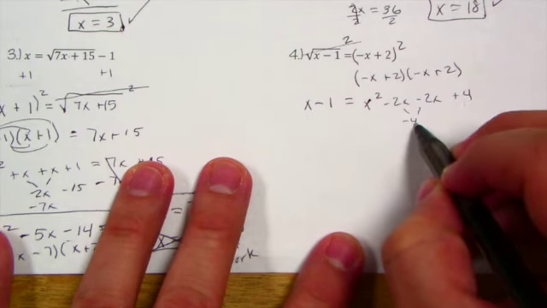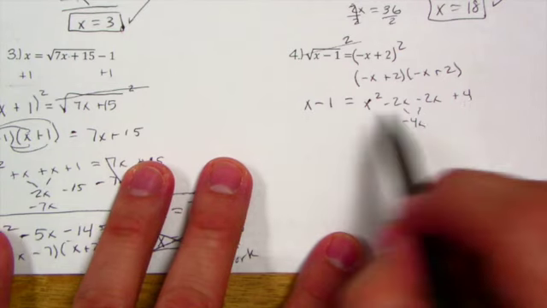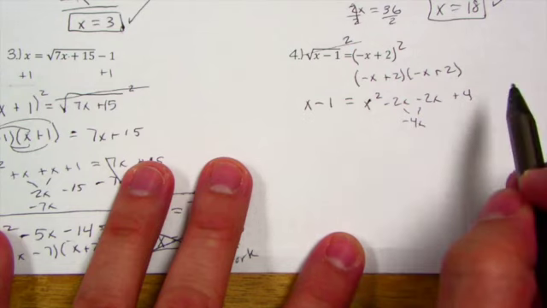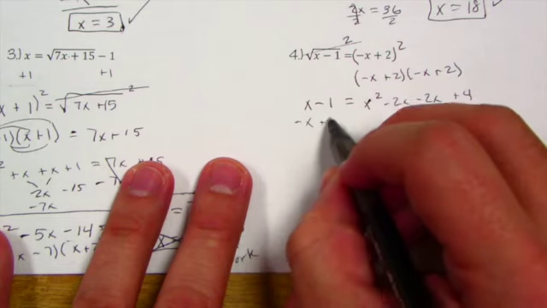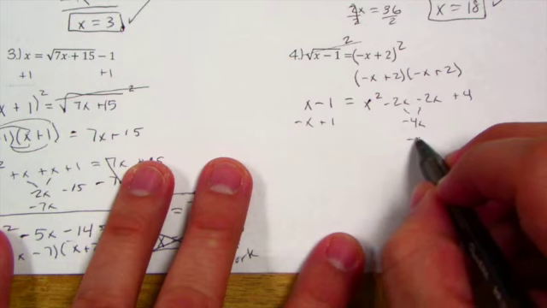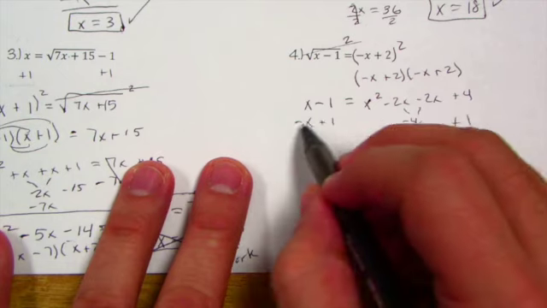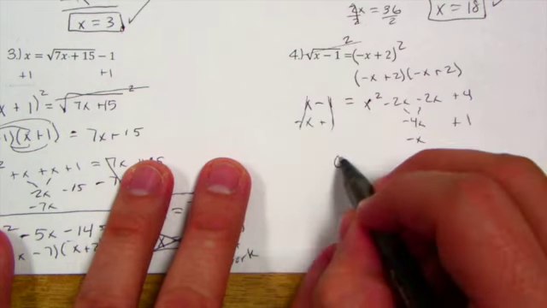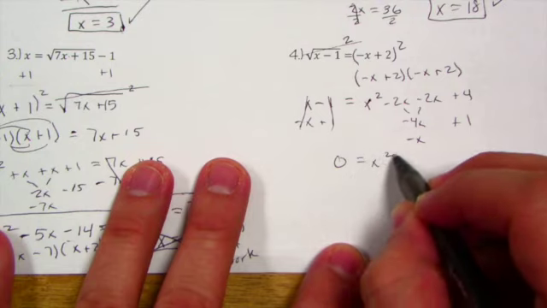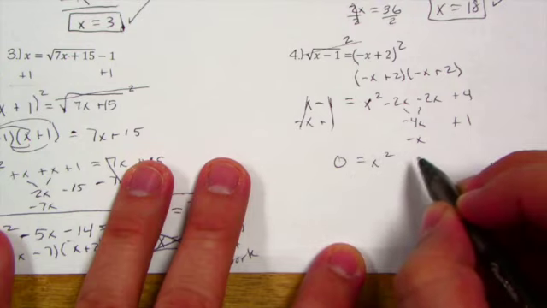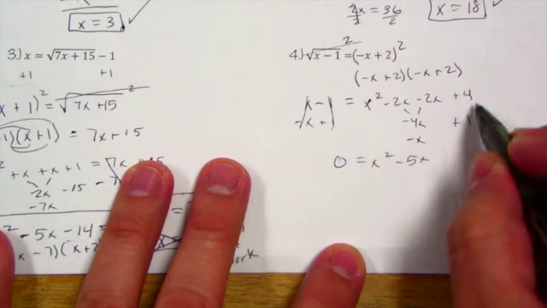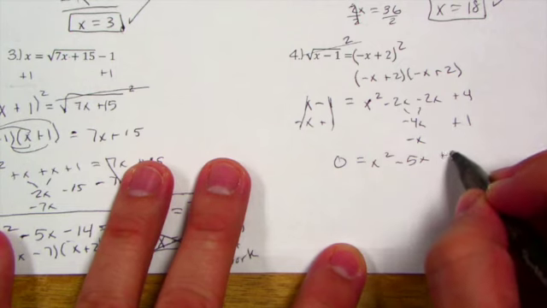This combines to negative 4x. I'm going to move everything to the same side by subtracting x and adding 1. So I have 0 equals x squared. Negative 4x and negative x is negative 5x. And 4 and 1 is positive 5.